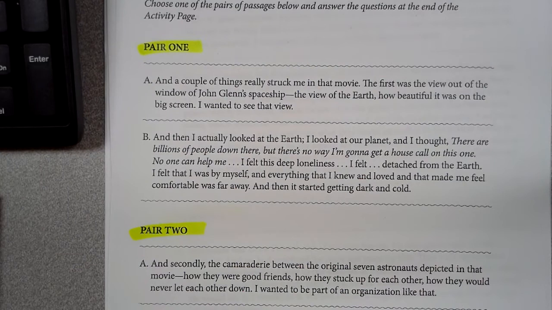A couple of things really struck me in the movie. The first thing was the view out of the window of John Glenn's spaceship, the view of the Earth, how beautiful it was on the big screen. I wanted to see that view.